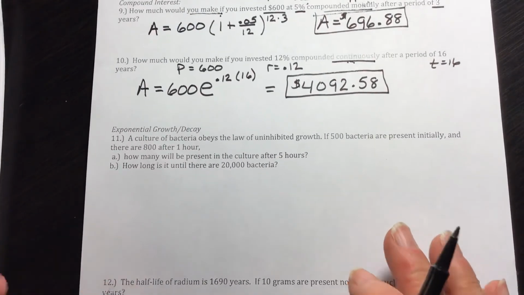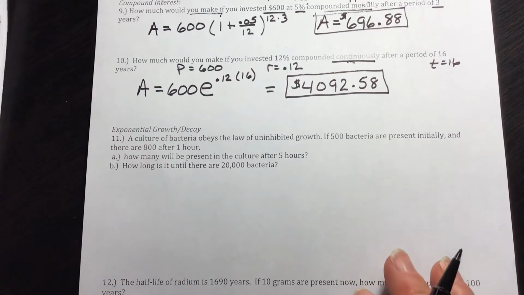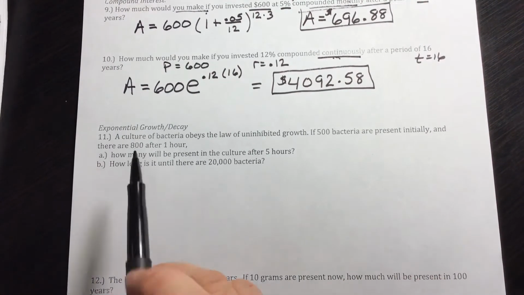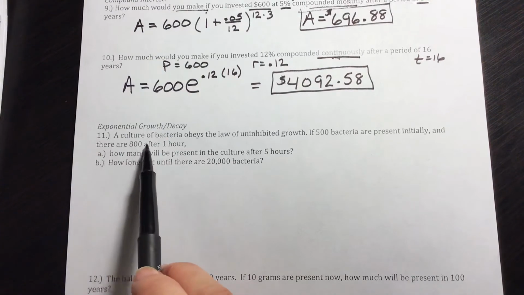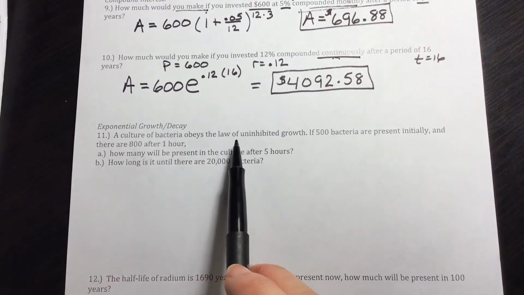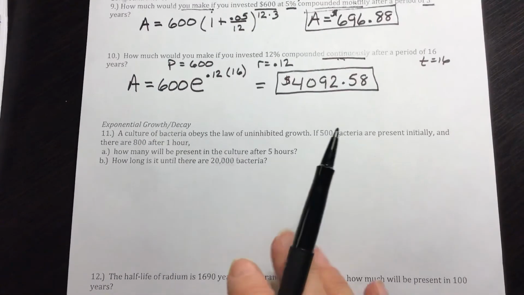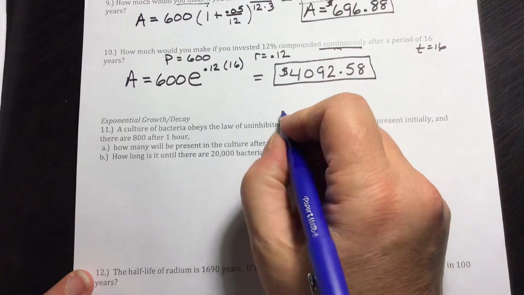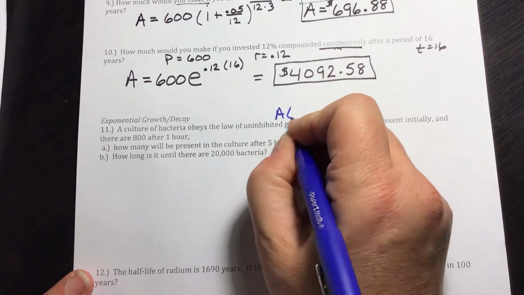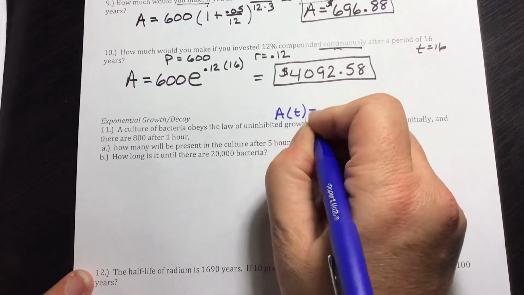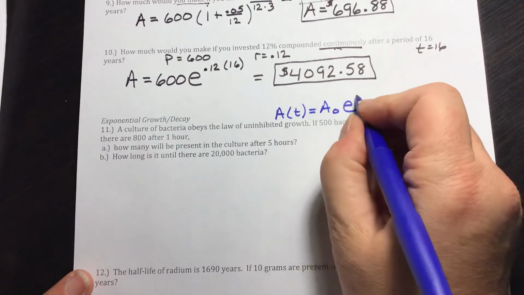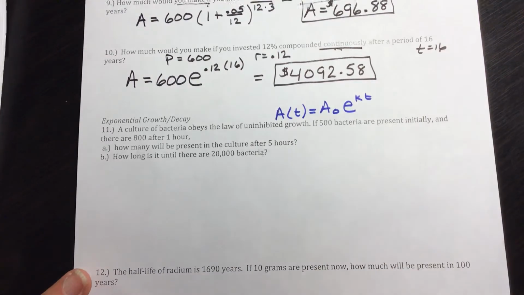All right, number 11 is a question of exponential growth and decay, 11 and 12. So it says that a culture of bacteria obeys the law of uninhibited growth. Well, that means that we're going to use the formula A of t equals A sub 0 times e to the kt power.